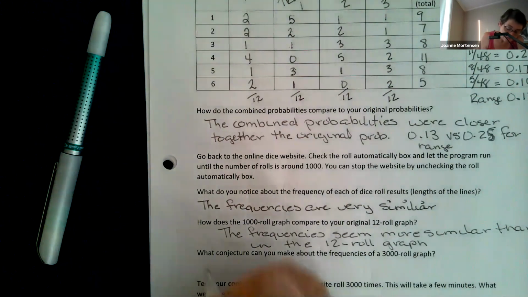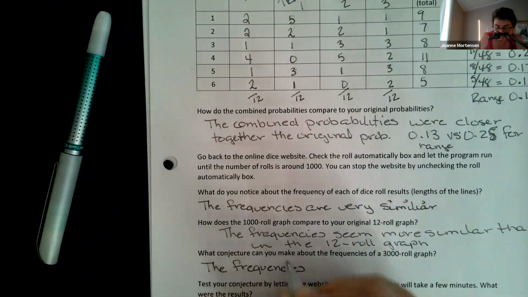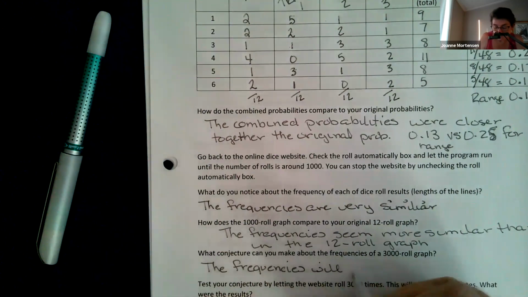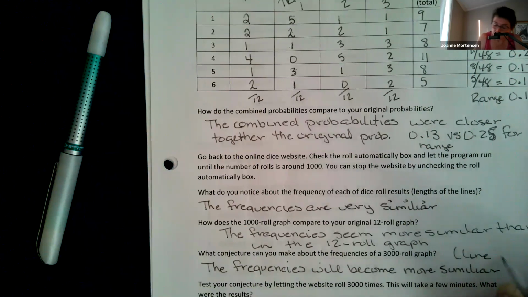That's my hypothesis. The frequencies. In other words, lines of the same length.